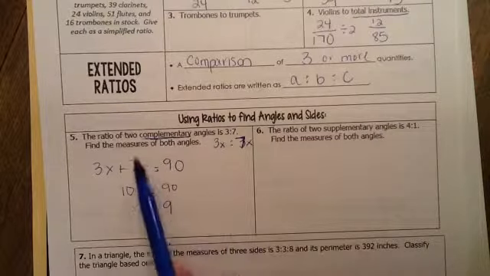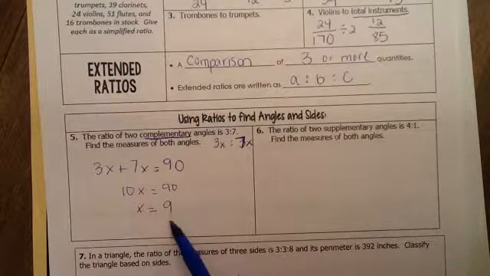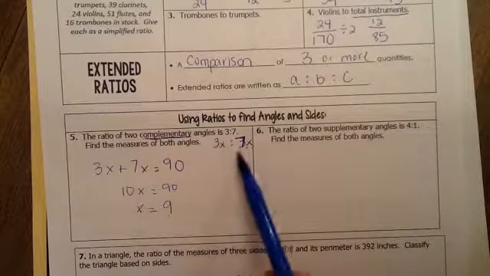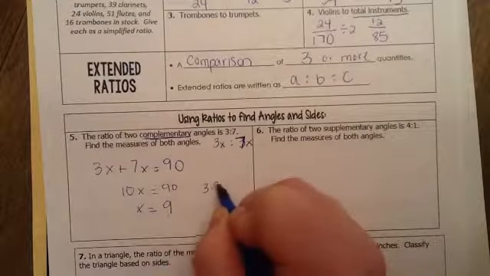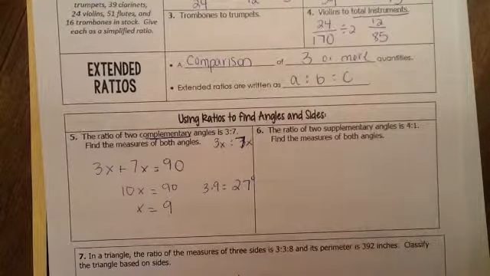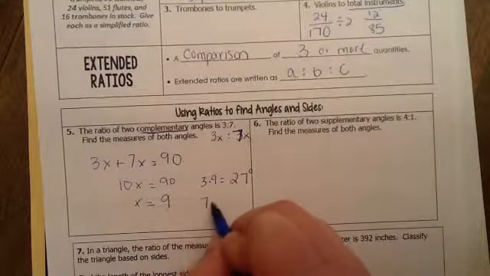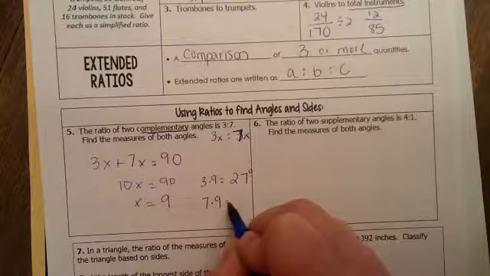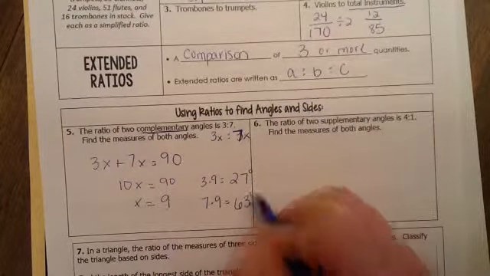What does it ask us to find? The measure of both angles. So now that I know this, I must plug this back in. So 3 times 9 is 27 degrees. I'm talking about an angle. And how do I find the other one? 7 times 9. So that angle must be 63 degrees.